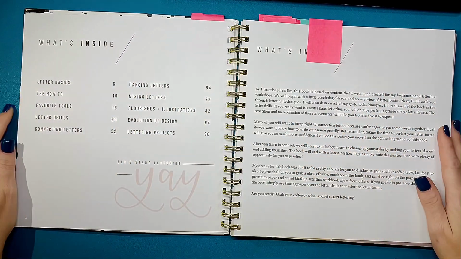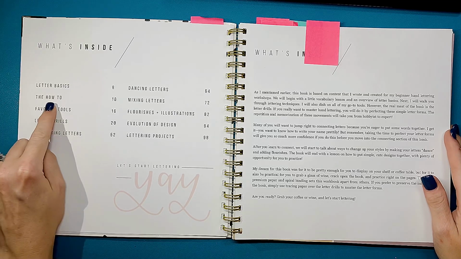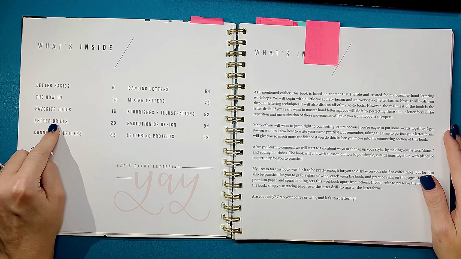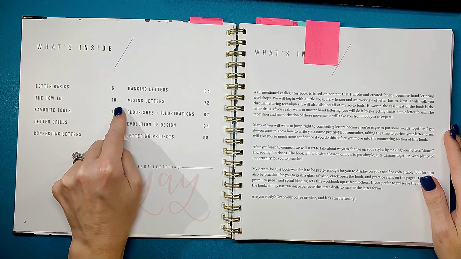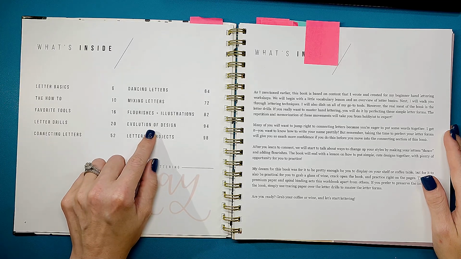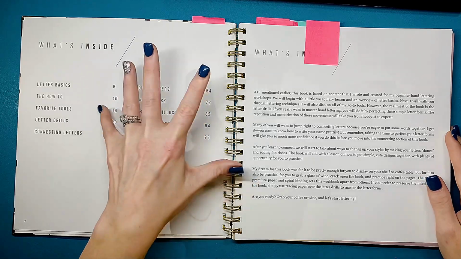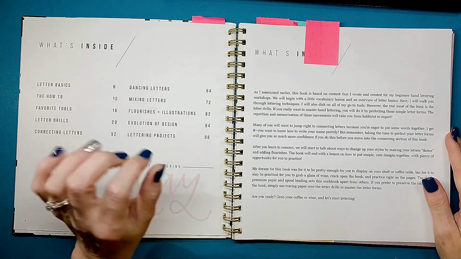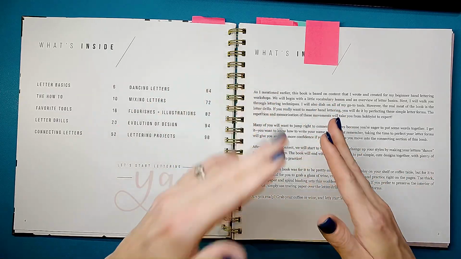Okay, here is the table of contents. You have lettering basics, the how-to, favorite tools, letter drills, connecting letters, dancing letters, mixing letters, flourishing letters plus illustrations, evolution of design, and lettering projects. We're not going to do all this in one video. I am going to break them up. I don't know how yet, but I will break them up into different videos.